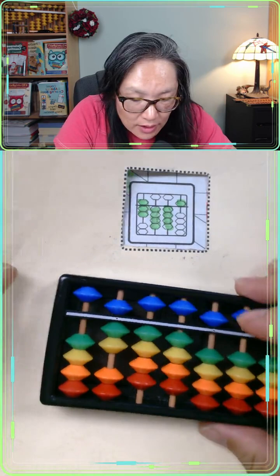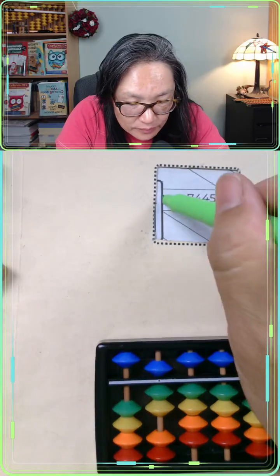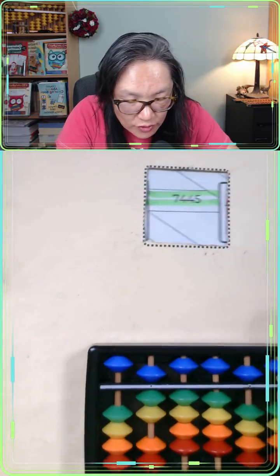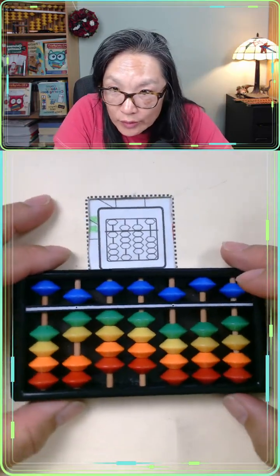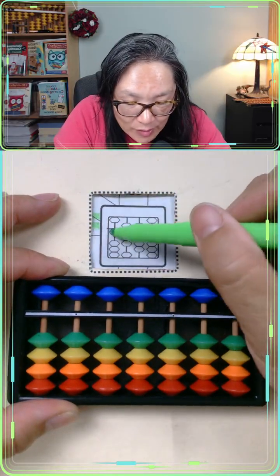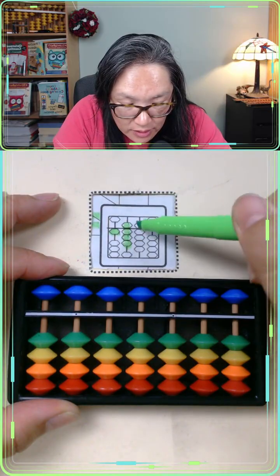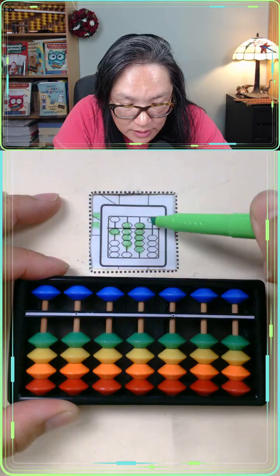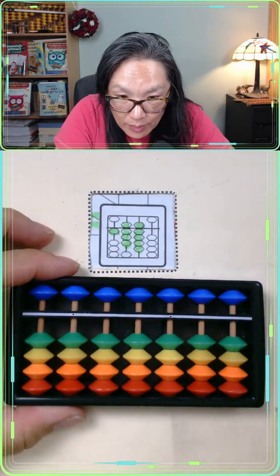7,445. That's what it is. And it takes us to 45. Yep, takes us to here. So we're going to travel to this box over here. What we're doing is learning how to read the abacus. After we learn how to read the abacus, we will go into adding and subtracting. So we have our thousands, hundreds, tens, and ones. Thank you, Brittany. Thank you, Papa. Well done.